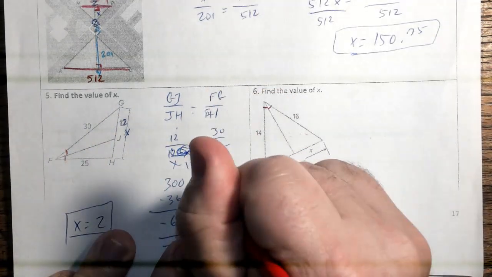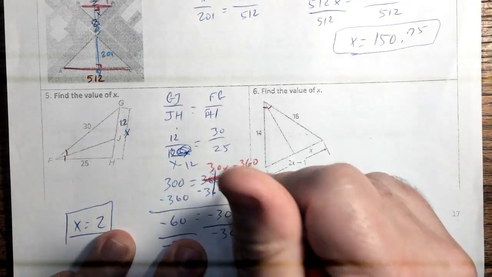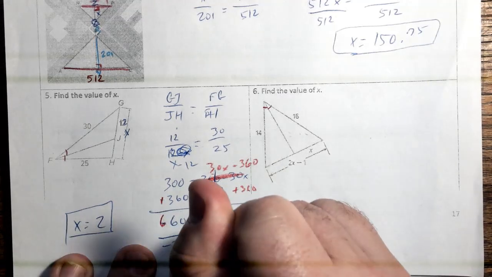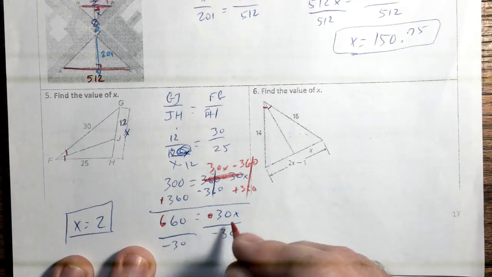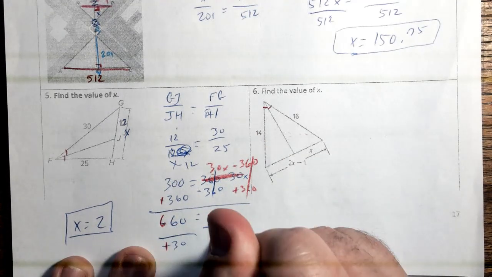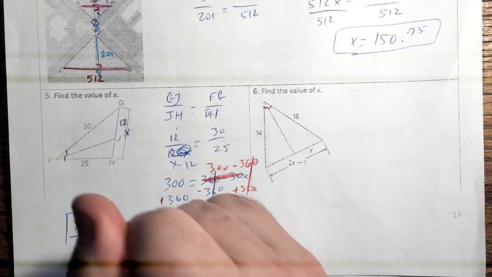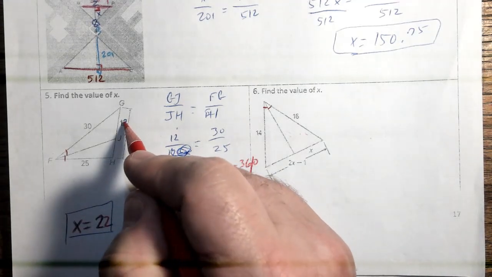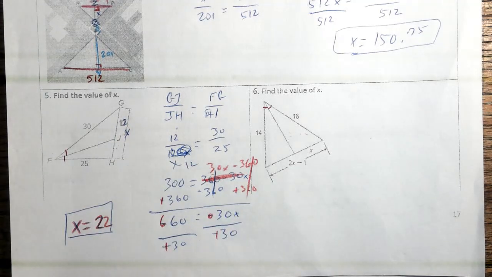So that would be 30x minus 360 equals 300. And then we add 360 to both sides, and you get 30x. These cancel. 30x equals 660. So we're dividing 660 by 30. X equals 22. Sorry about that. So if the whole thing's x, this is x minus 12. Okay.